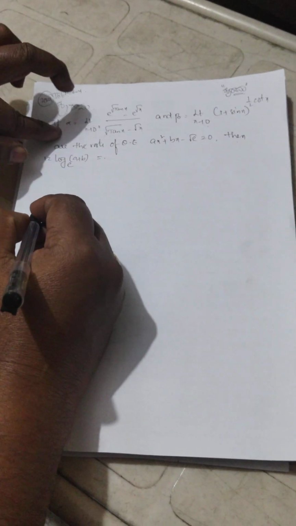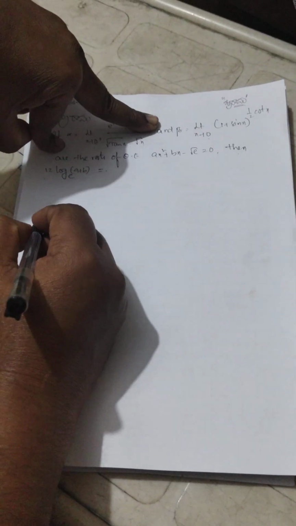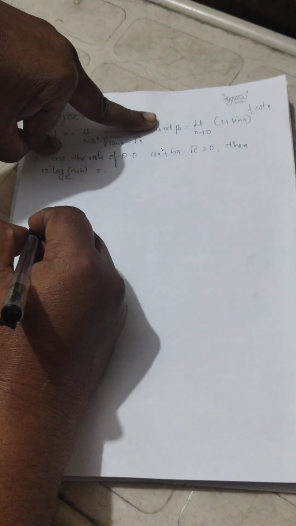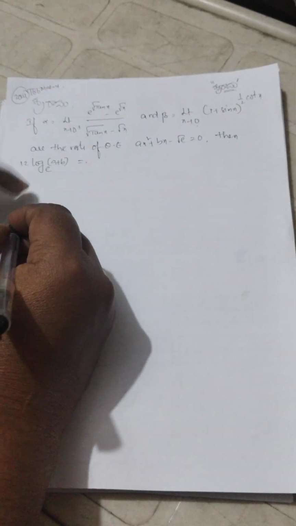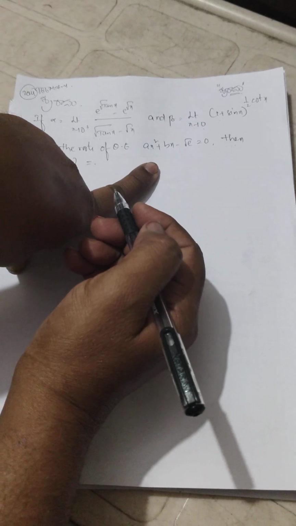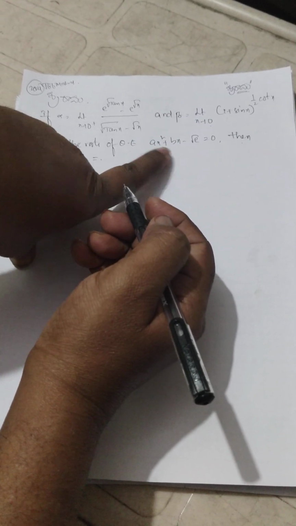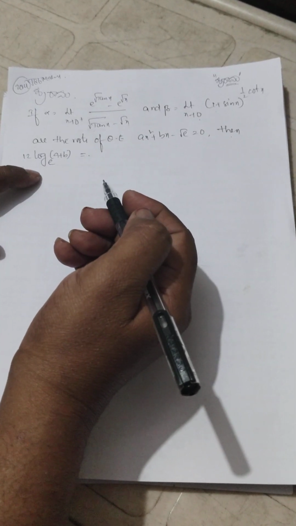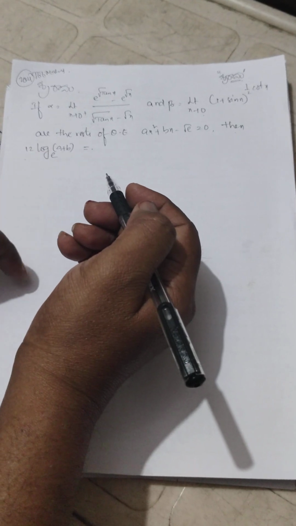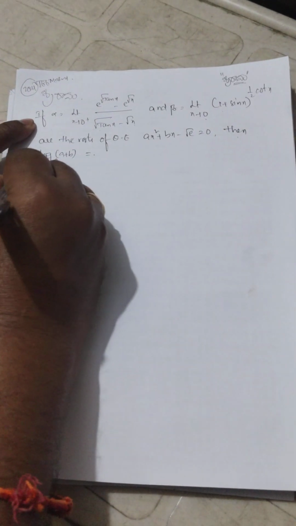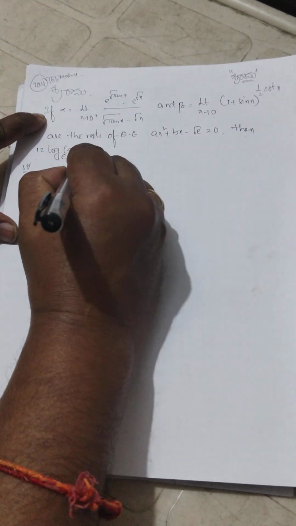So first of all we have to find out alpha and beta. After that, by using alpha and beta, find the quadratic equation. After that, by comparing with ax square plus bx minus root e is equal to 0, find the a and b values and substitute in this 12 into log of a plus b to the base e. So now, how to find the alpha value?